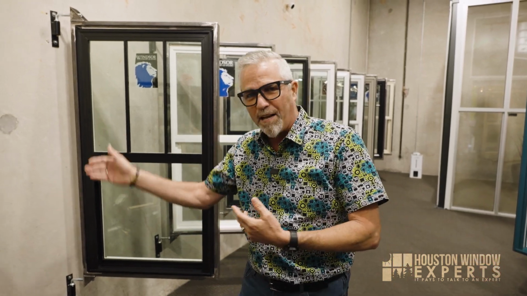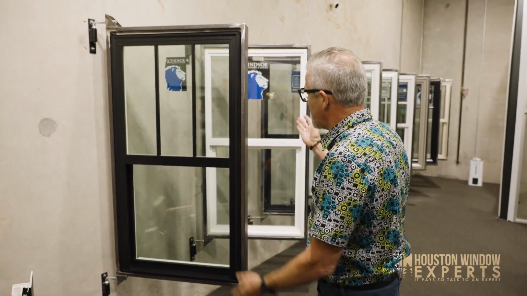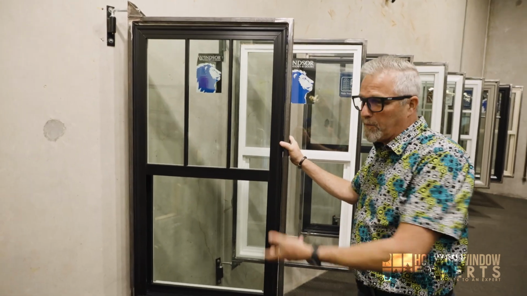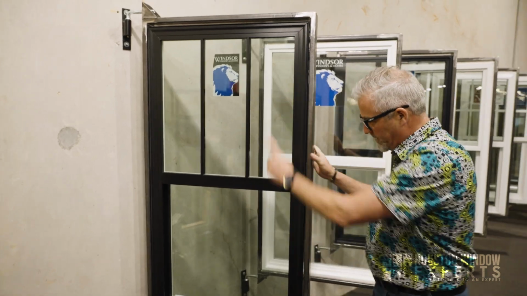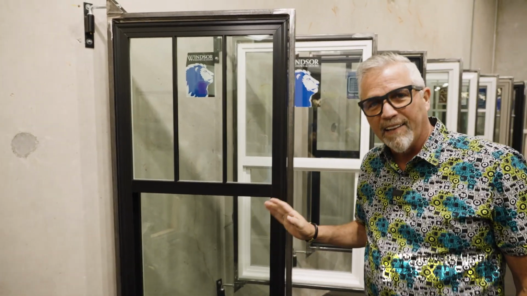So, anatomy of a window, right? You want to understand windows. You want to know what a window component is, which is what somebody refers to. So I thought let's just cover that together. This is a vinyl window as an example, and we'll spend most of our time here. It's made by Windsor, and this is what's called their Classic Series.